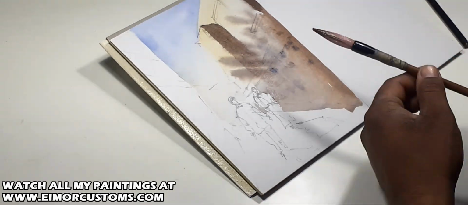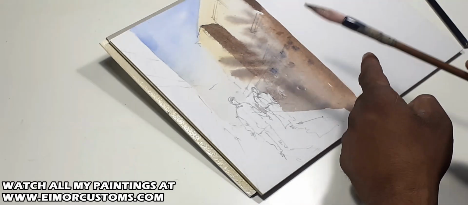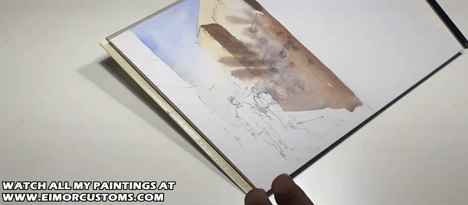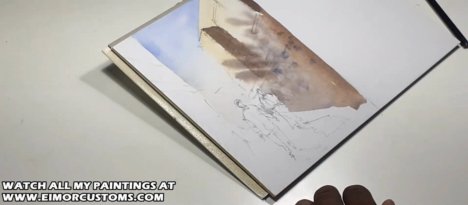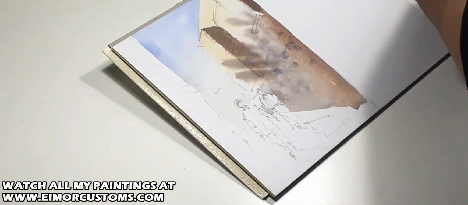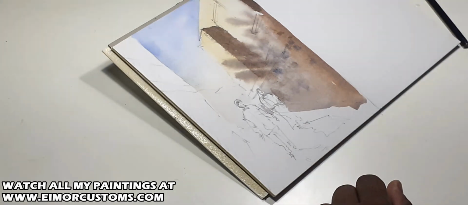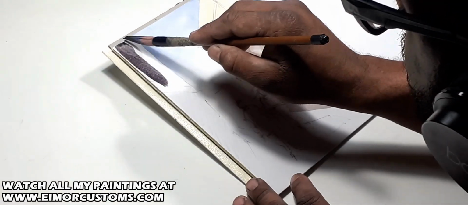This portion would be very, very dark, so mix a very concentrated dose of ultramarine blue with orange, so this should be very dark. Now you see this is dark.